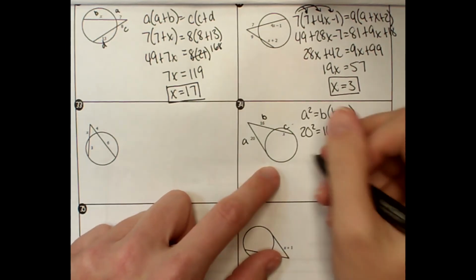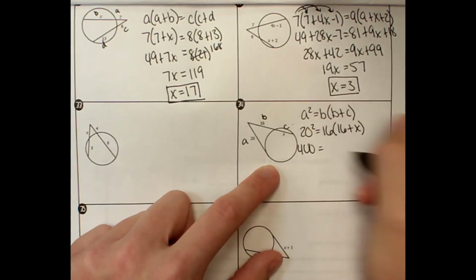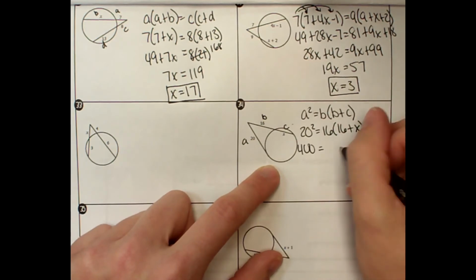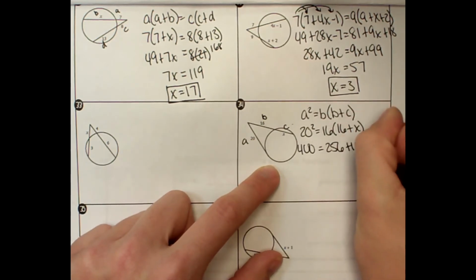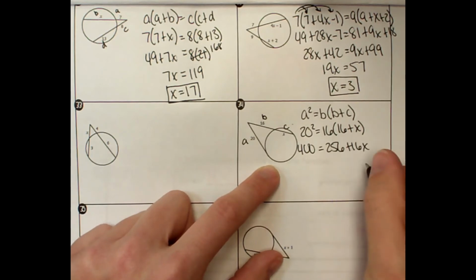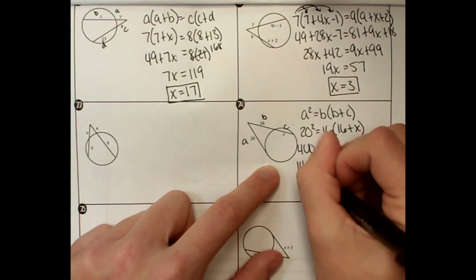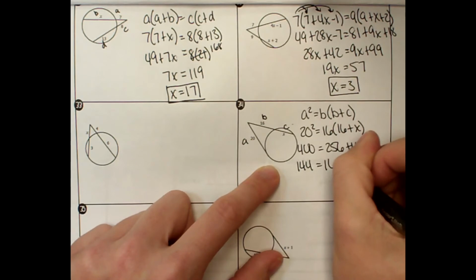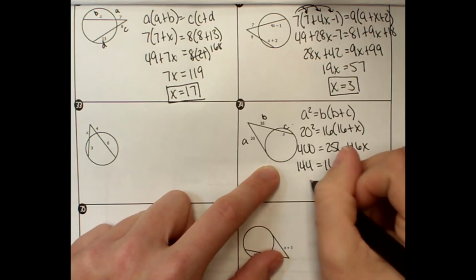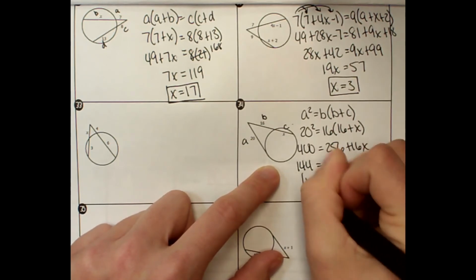So 20 squared would be 400. As you distribute the 16, you get 256 plus 16x. You subtract 256, you get 144 is equal to 16x. You divide by 16, x equals 9.